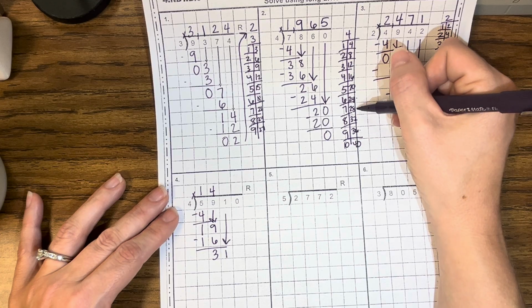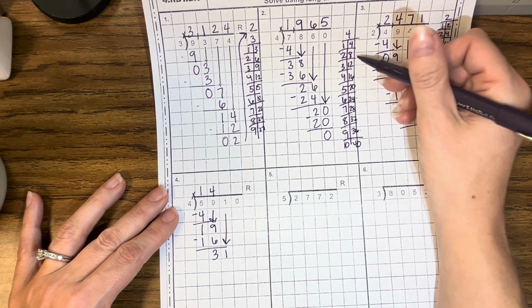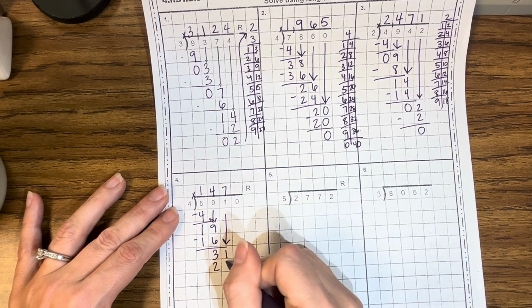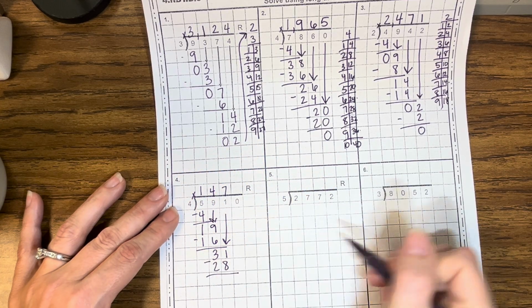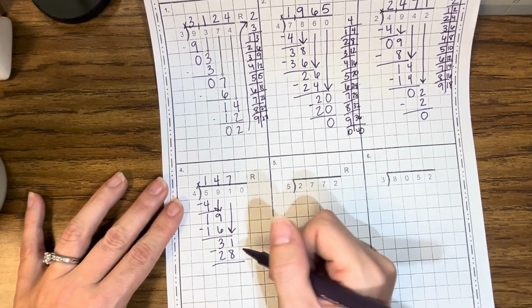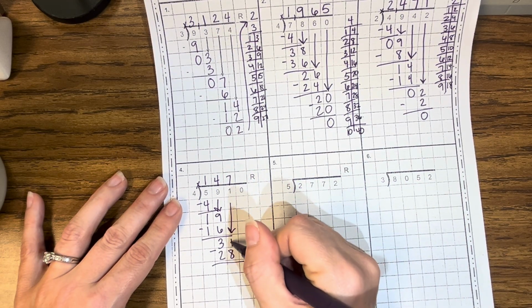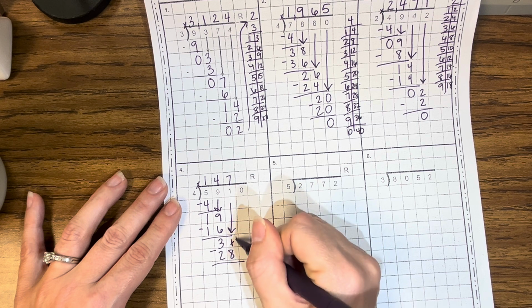32 is over, so I'm gonna have to use 28. 28 divided by 4 is 7. 7 times 4 is 28. Now I have to subtract. Now here's where a lot of you messed up. A lot of you tried to say 1 minus 8 was 7. No, no, no. You cannot do 1 minus 8, so you have to borrow.